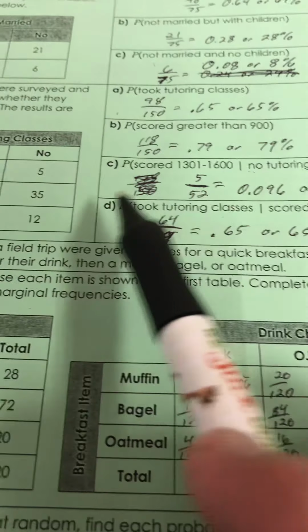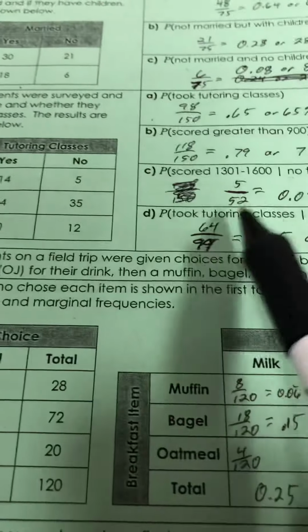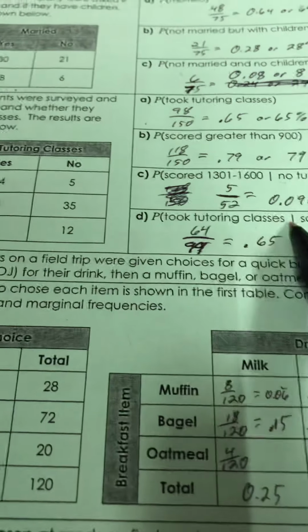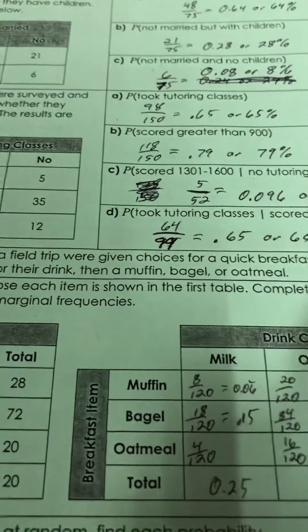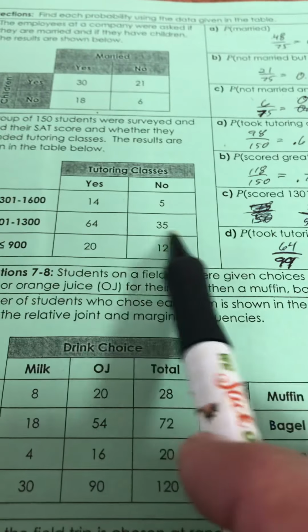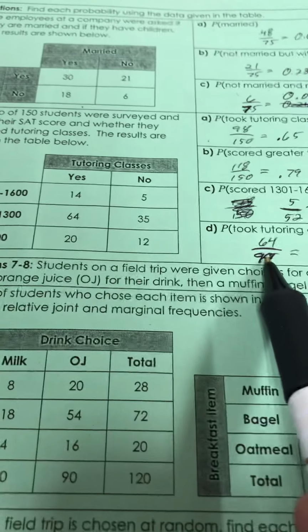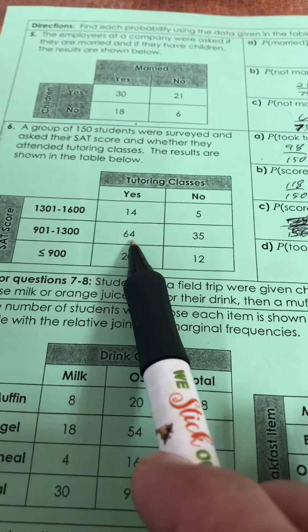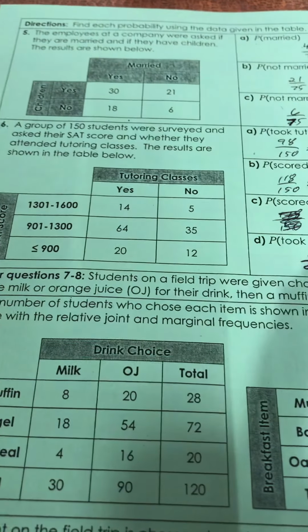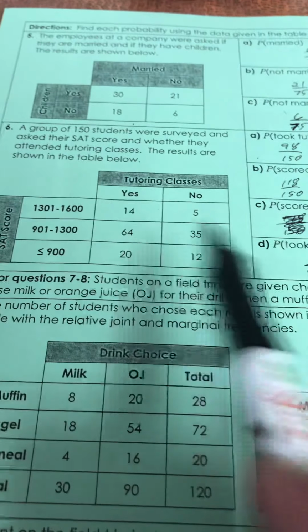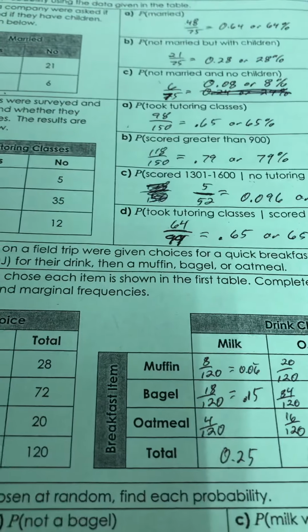And then you have the probability you took tutoring classes, given that they already scored that amount. So scored this amount, added those two up and got 99. And they scored between that amount and took tutoring classes, yes, that would be 64 out of the 99 or 65%.